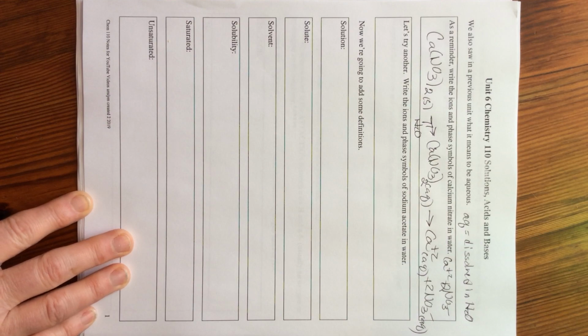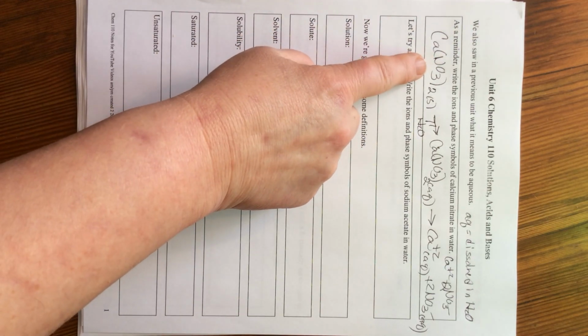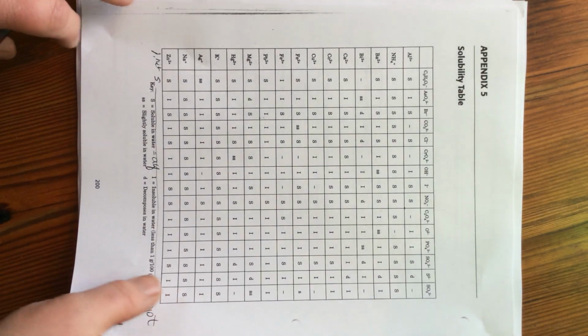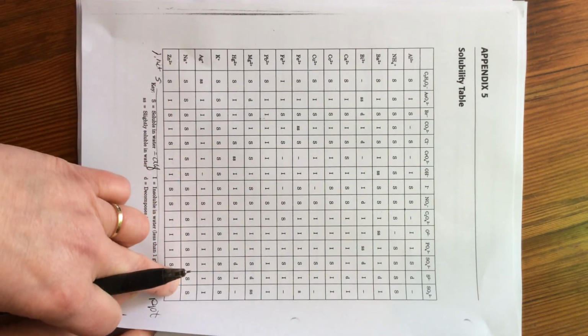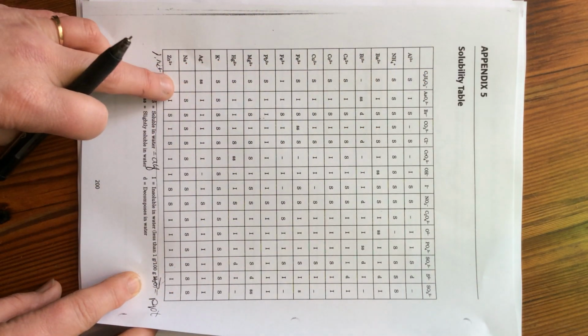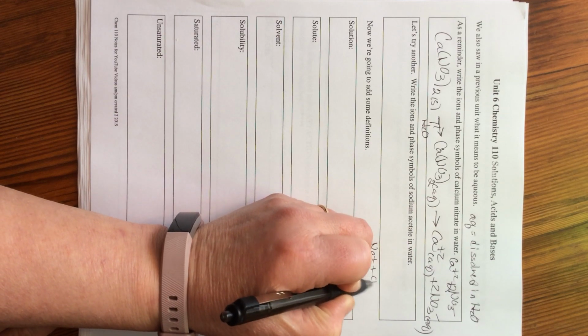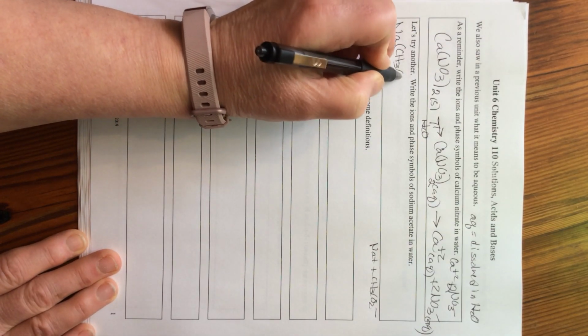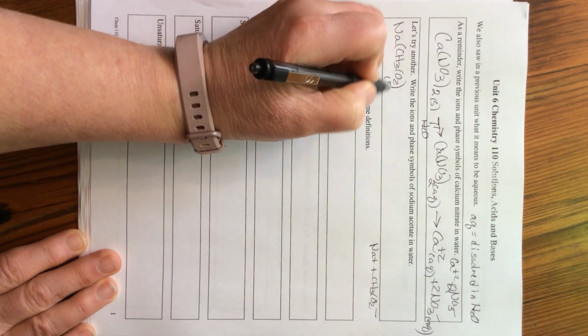Okay? Sodium acetate. So these are ionic, so you should know that ionic compounds are going to be solid. Okay, so all of these are going to be solid. So for sodium acetate, we see sodiums are all soluble. Acetate is right here. Sodium acetate is soluble. So sodium, Na+, acetate, CH3CO2 minus. So our formula for sodium acetate will be NaCH3CO2. And it's going to be solid. It's ionic. Ionic compounds are solid.